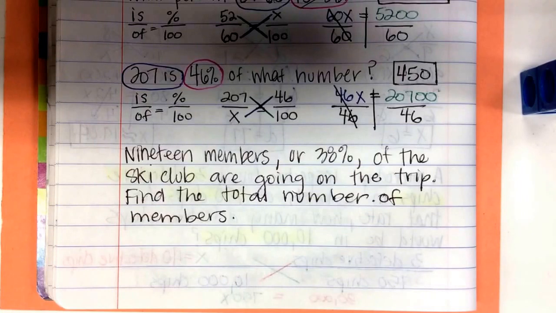Find the total number of members. Again, 19 members, or 38% of the ski club, are going on the trip. Find the total number of members.